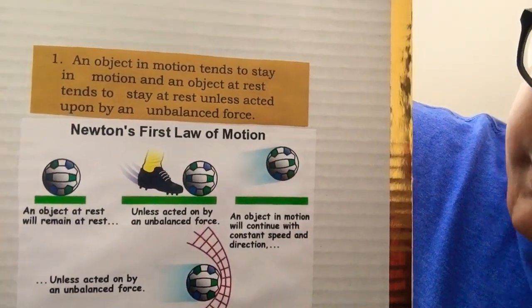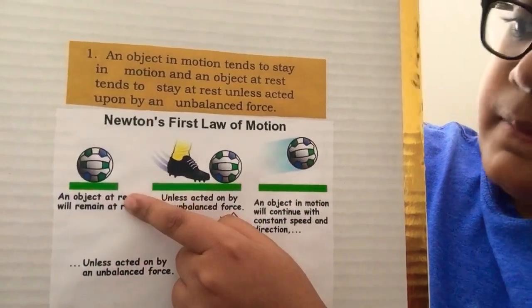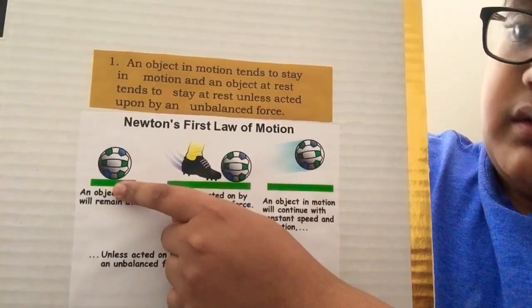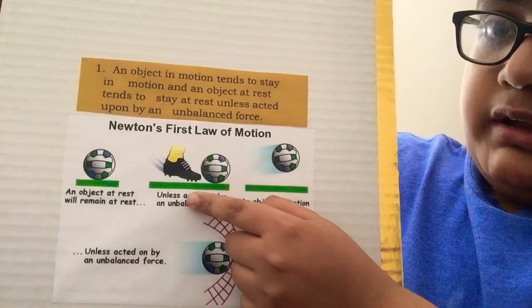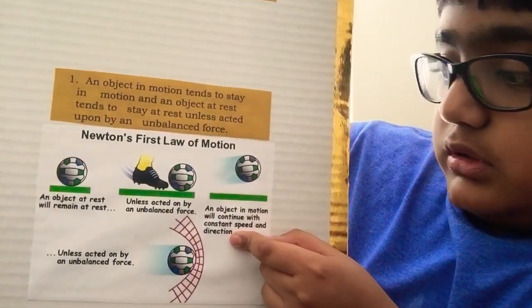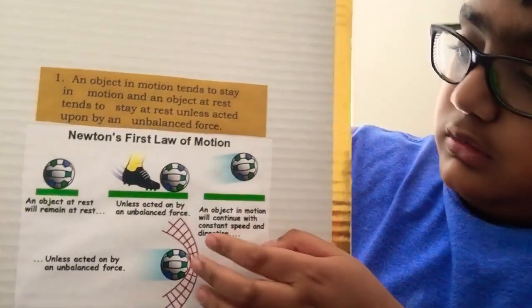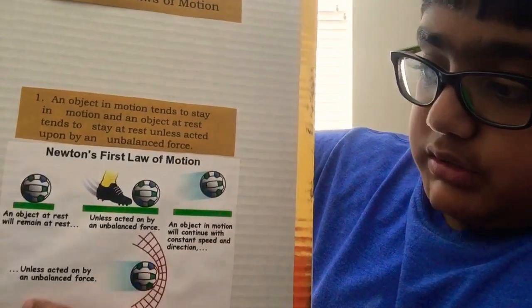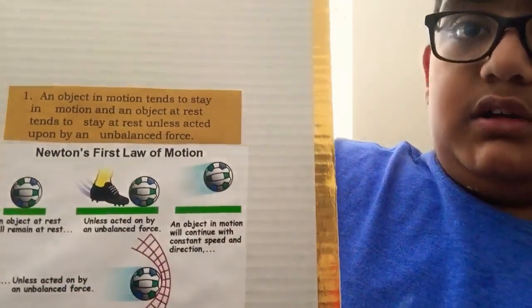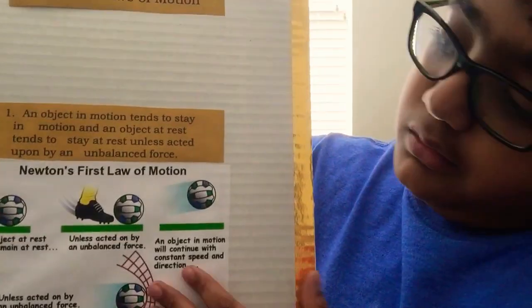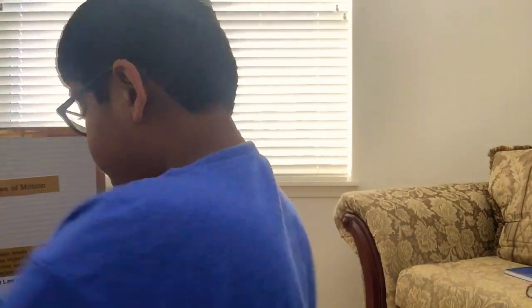An object at rest will remain at rest, which is a soccer ball, unless acted on by an unbalanced force. So a soccer ball will stay at rest, but then if you kick the soccer ball, it'll go in motion, and an object in motion will continue with constant speed and direction. So the soccer ball will fly in the air unless acted on by an external unbalanced force, which would be like a soccer net, or if you want, you can kick it and it hits a wall, or it could be the ground or the air. So yeah, that's an example of the first law of motion.